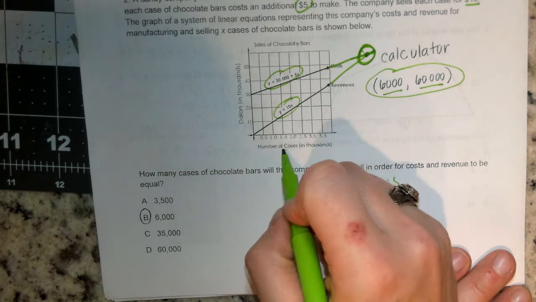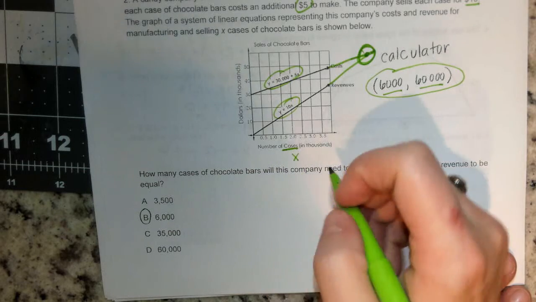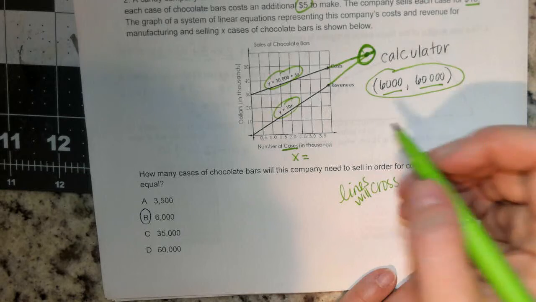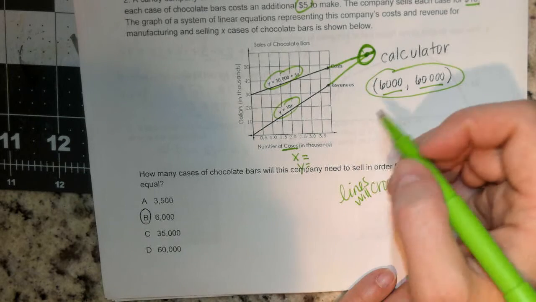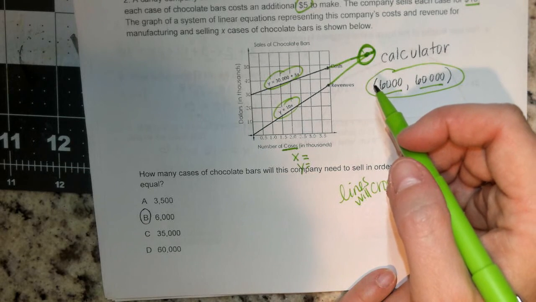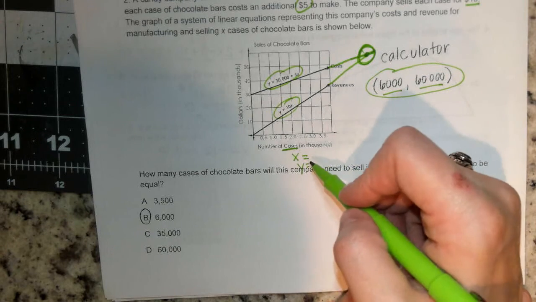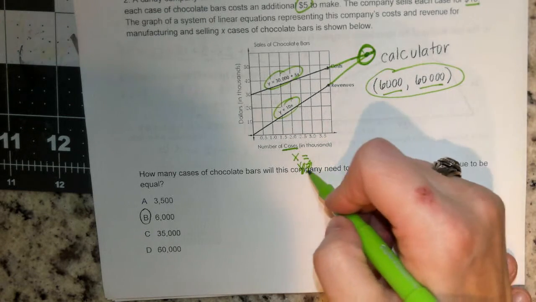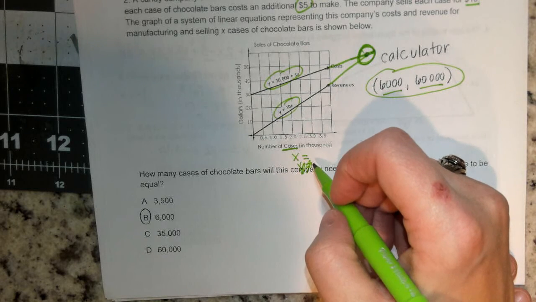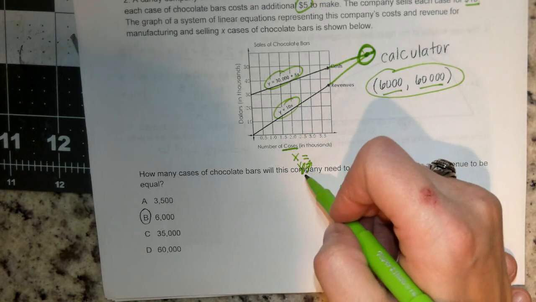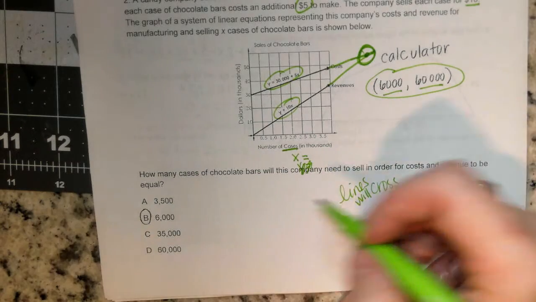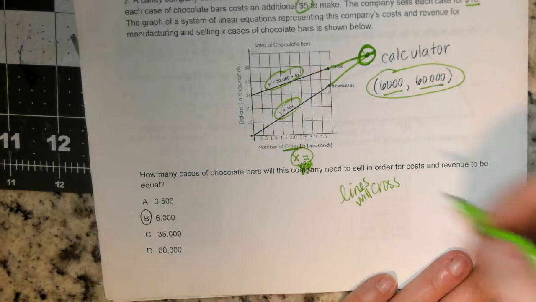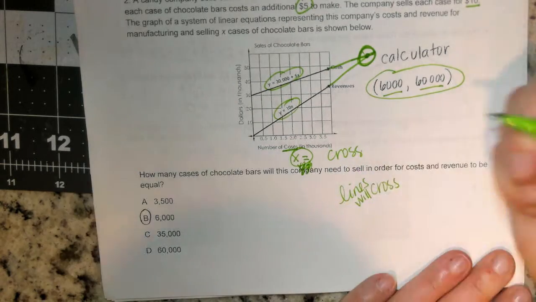The number of cases is going to be your x-axis. So that's going to be your x. Oh, no, where they cross. Okay, so see what the x value is where they cross. Just your x value is what you need to know, where the two lines intersect.